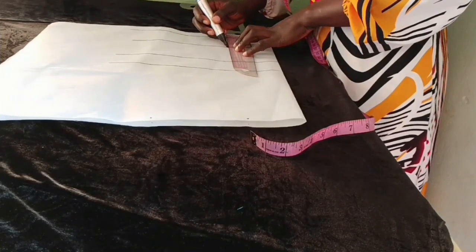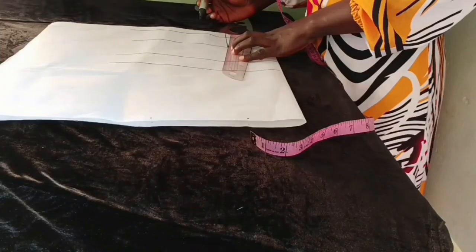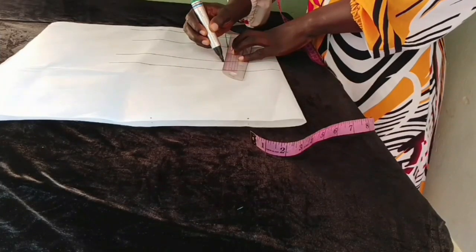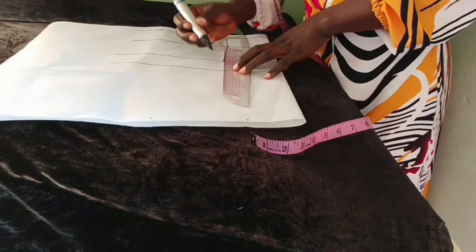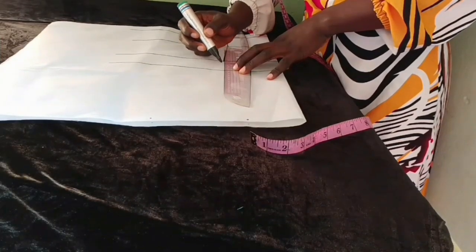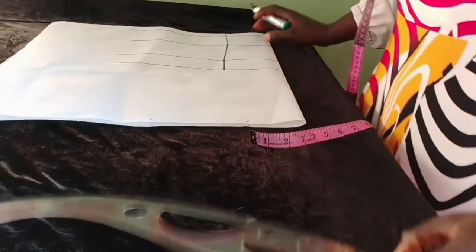You connect the line straight. Then you come to your chest point, you connect it from your bust to your chest point, you connect it straight. That's all for that.